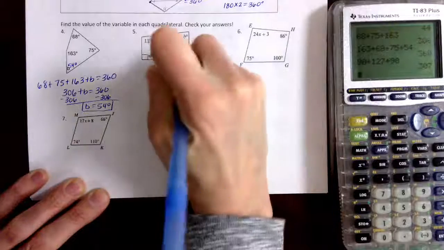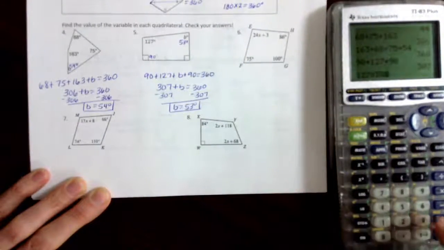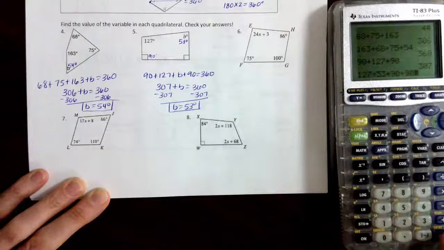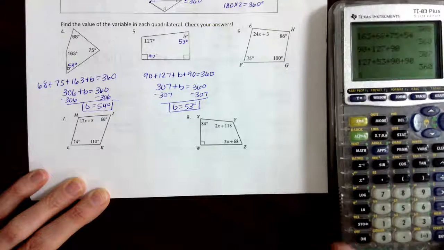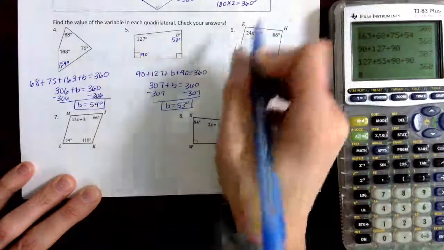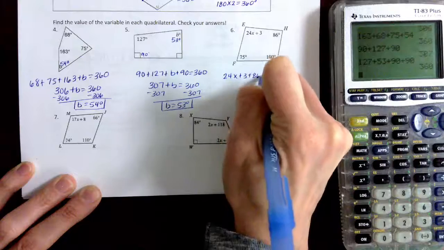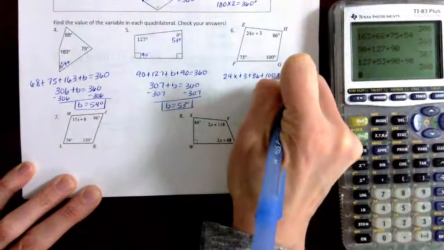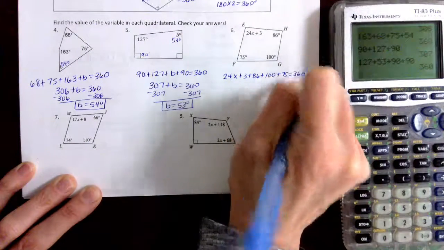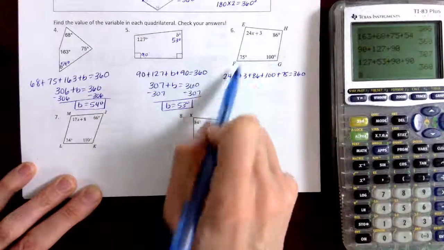Okay, once again, we can check it. We could say 127 plus 53 plus 90 plus 90. So the four angles total to 360. We're good to go. On the next one, I'm going to start with this angle right here, this 24x plus 3, plus 86 plus 100 plus 75 equal to 360. Like I said before, it doesn't matter where I start here. I just like to go around it in order to make sure I don't skip any angles.